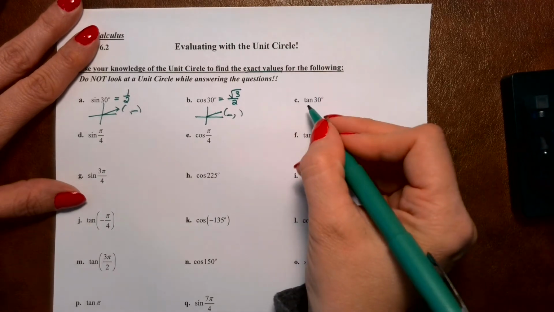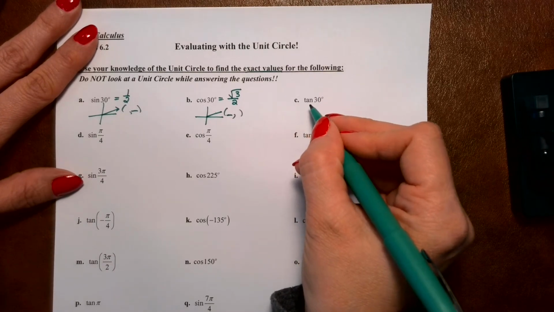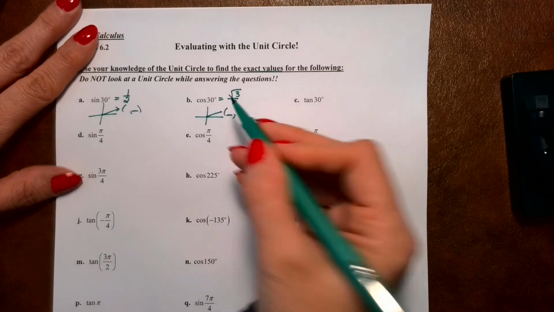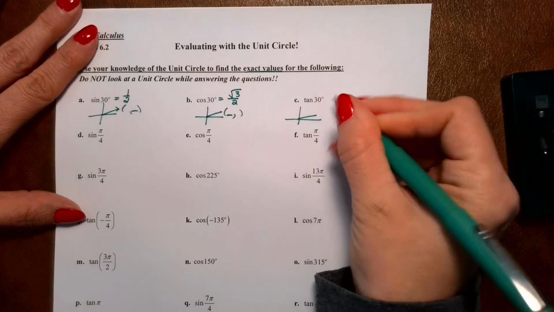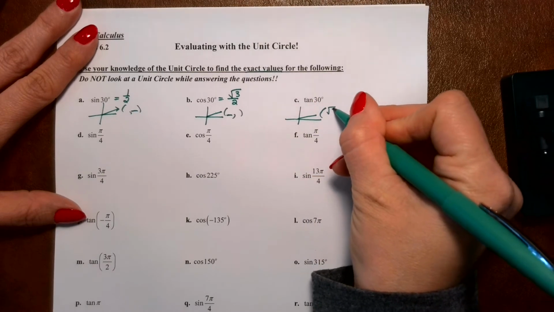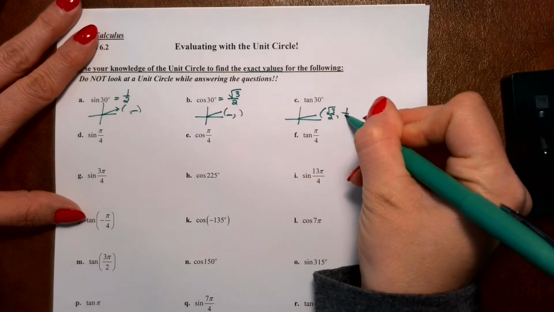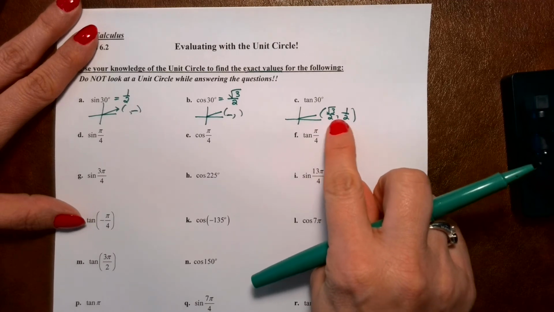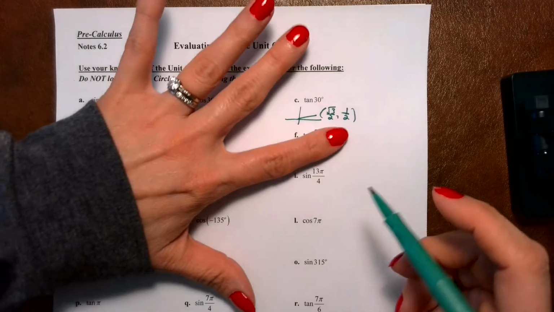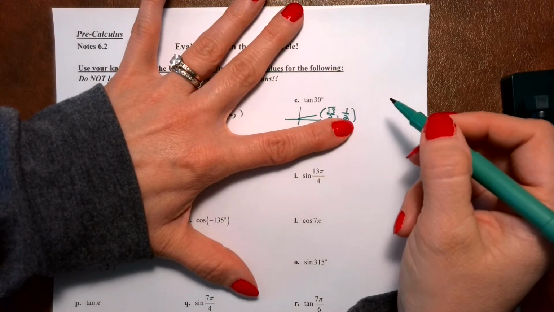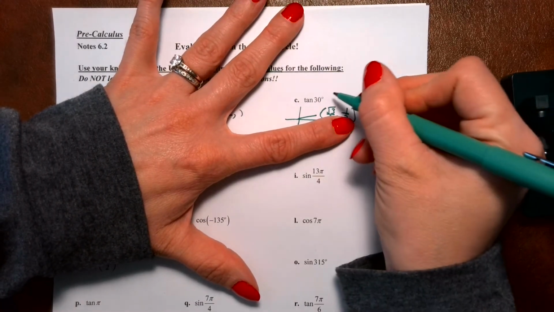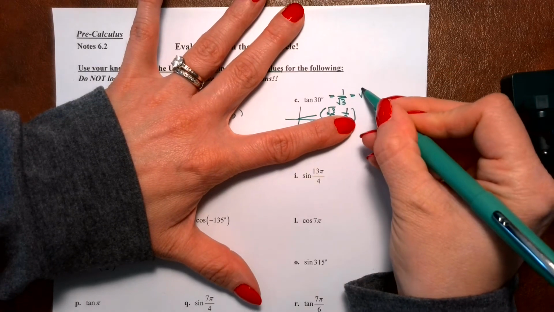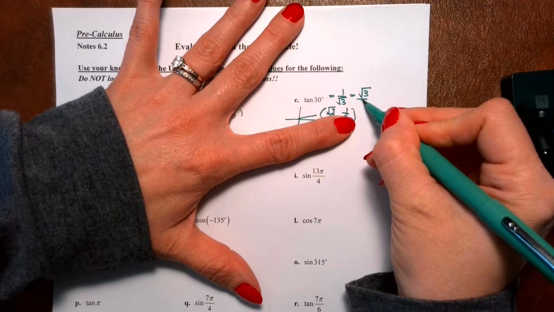Okay, now how about tangent of 30? Tangent is sine over cosine. Okay, so if I write both of those values down here, radical 3 over 2 comma 1/2, and I did the sine over the cosine, I know that those 2's are going to cancel. So really, we're going to have 1 over radical 3, but we don't write 1 over radical 3. We're going to rationalize and write radical 3 over 3.